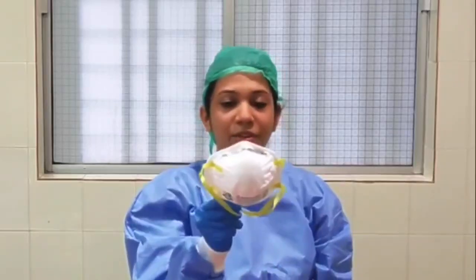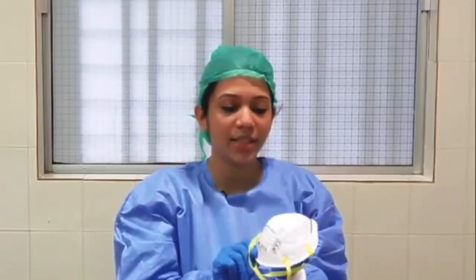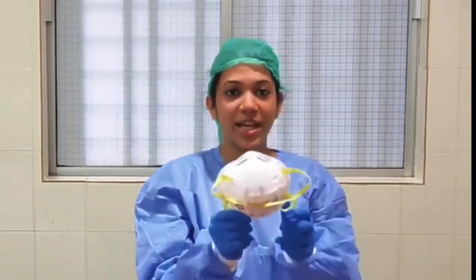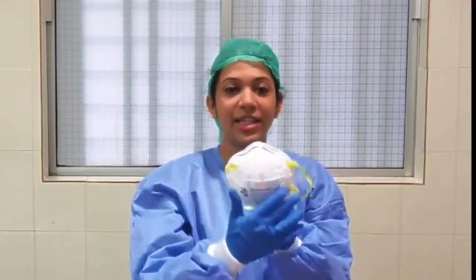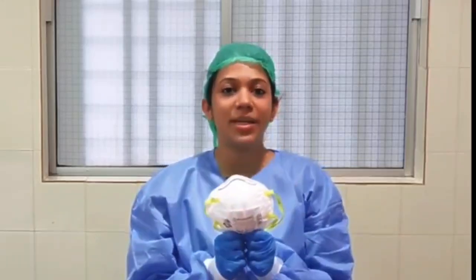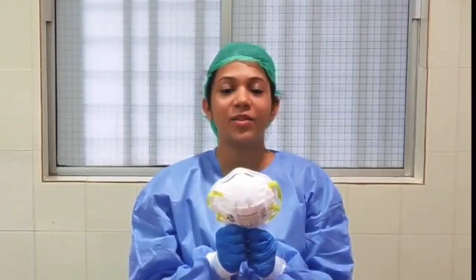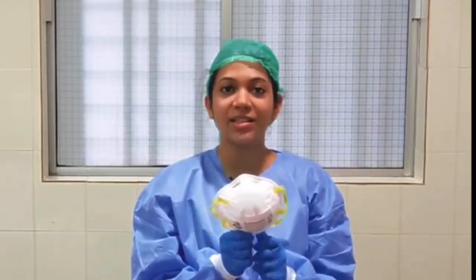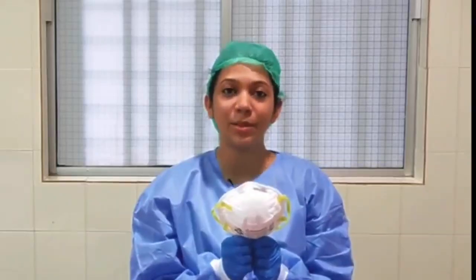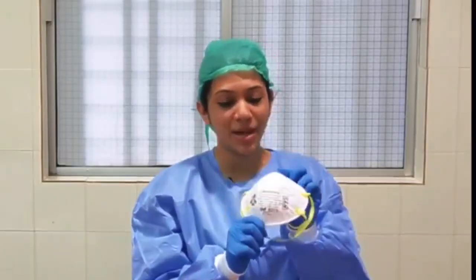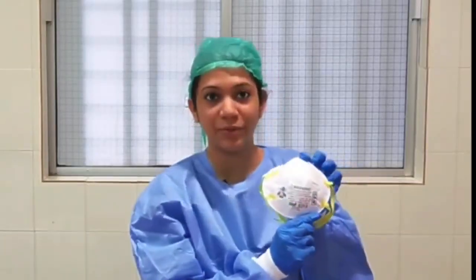So this is an N95 mask. It has 3 layers: an activated carbon layer, a polypropylene layer, and an oleophobic layer, with a pore size of 0.3 microns. And all N95 masks will have a NIOSH number in front.